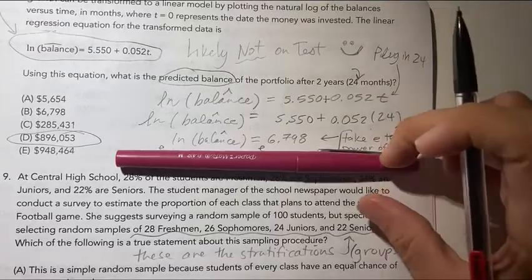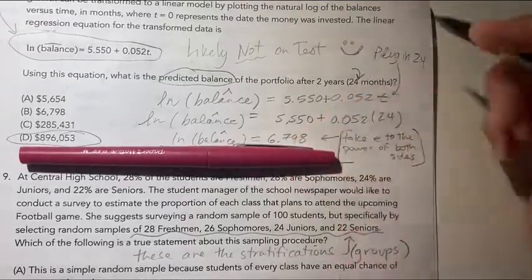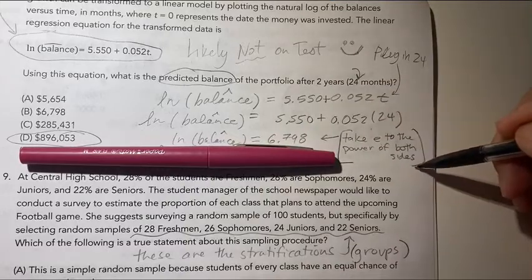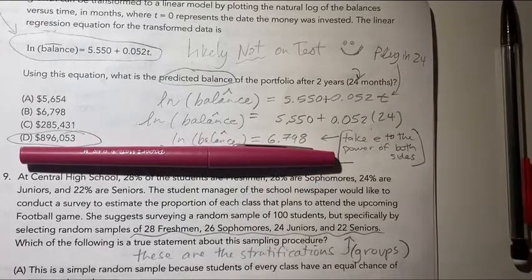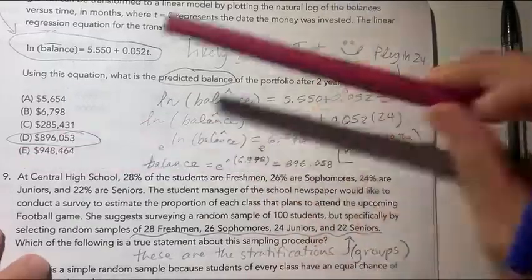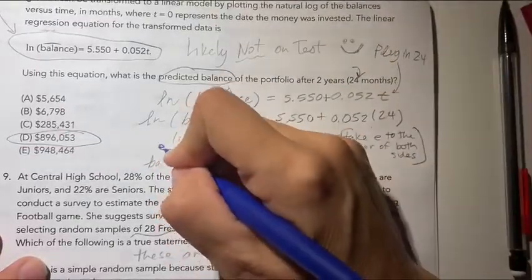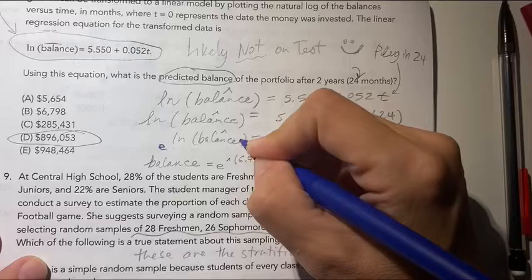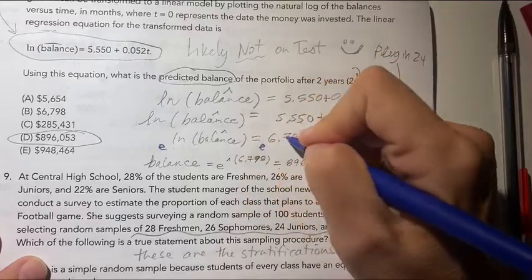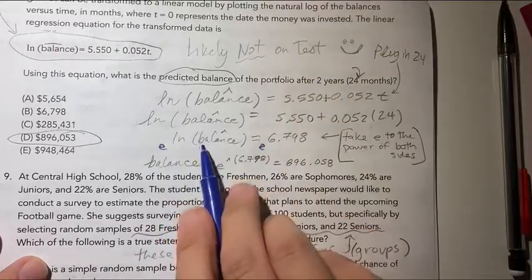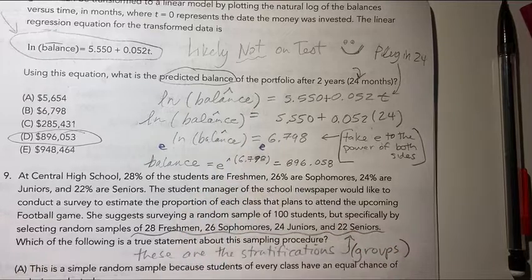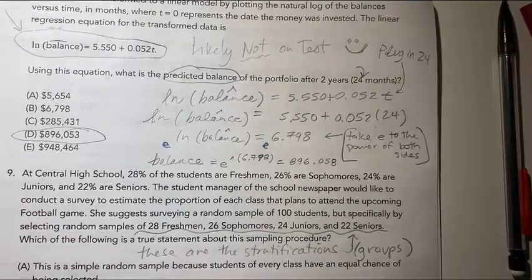So what I need to do right now is take e to the power of both sides so that I can undo that natural log. So I've done that here. If I take e to the power of all this stuff and e to the power of all that stuff, the left side of the equation should still equal the right side of the equation.